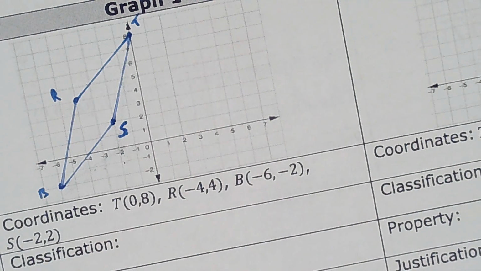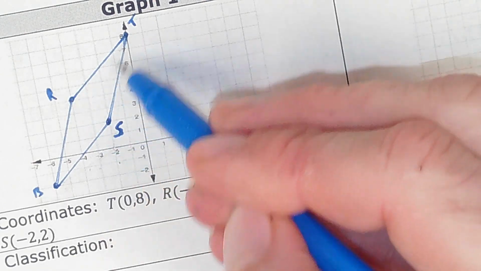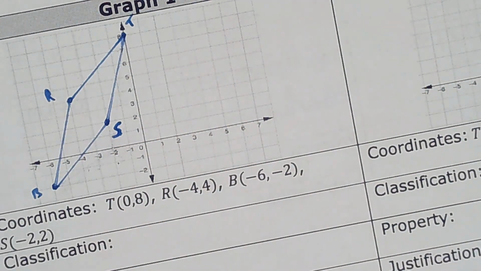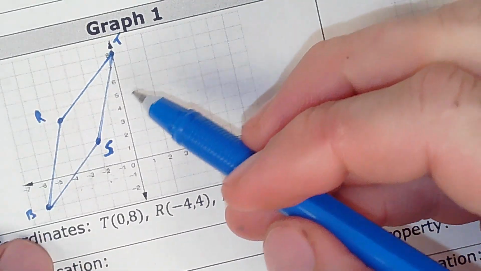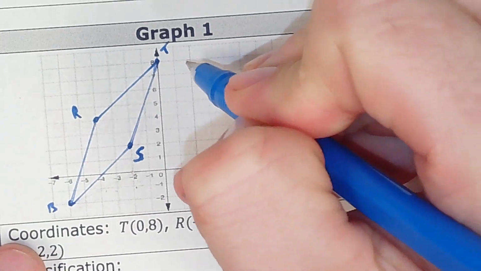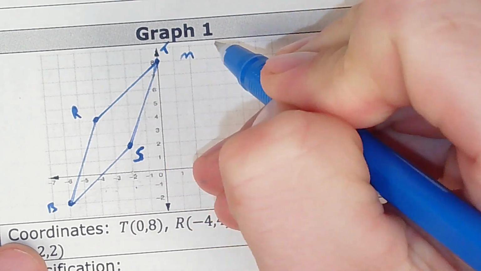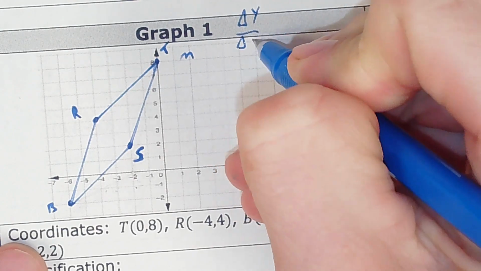Okay, so now we have some lines here, and let's see if anything could be parallel. These look like they might be parallel, and these look like they might be parallel. So let's see if we can figure out the slope of RB and TS. Remember, slope m is the change in y over the change in x.